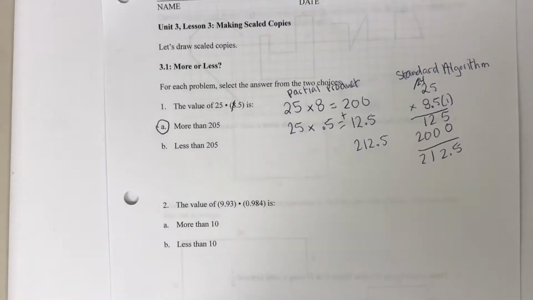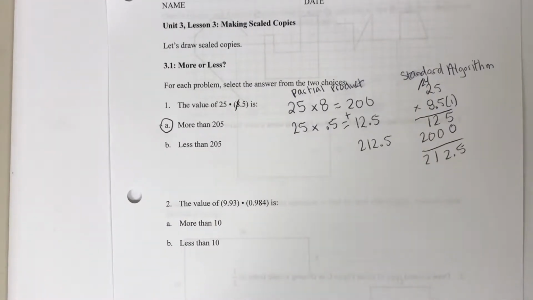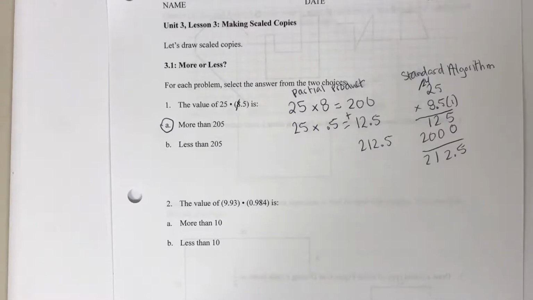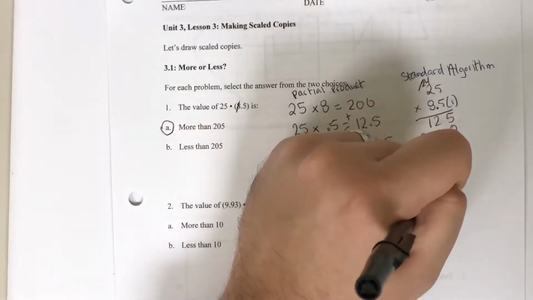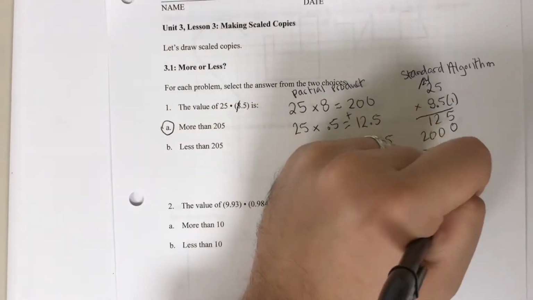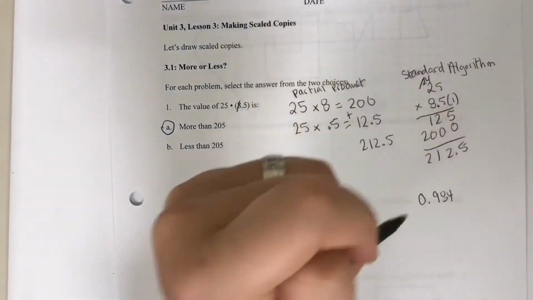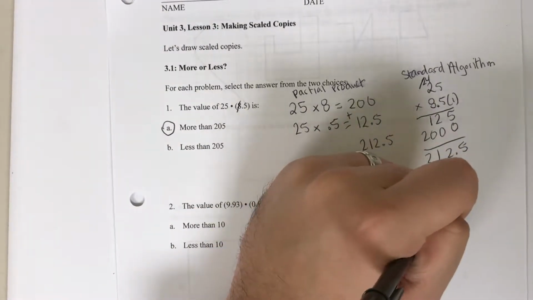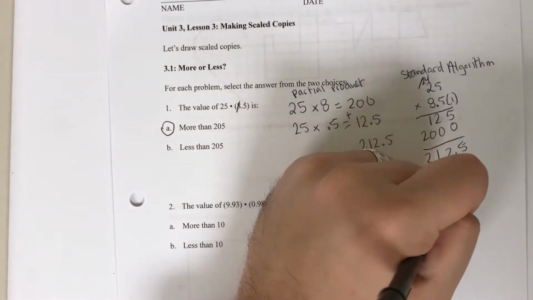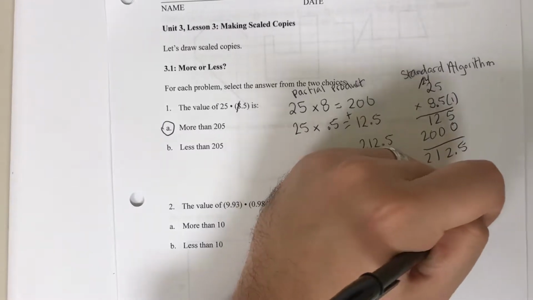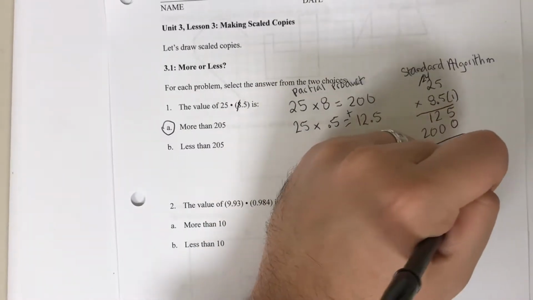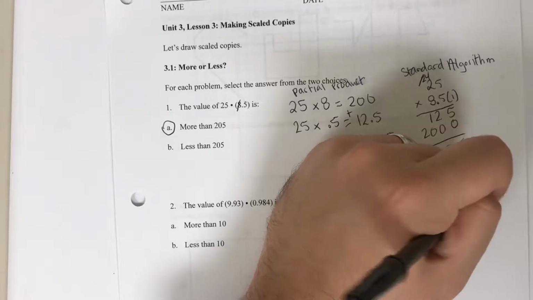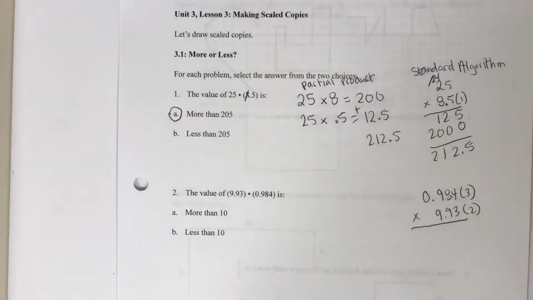In question 2, it says the value of 9 93/100ths times 984 thousandths. Now, we could do the standard algorithm here, so we could set it up. I would take 984 thousandths and multiply that by 9 93/100ths, and know that you would need to move your decimal 5 times.